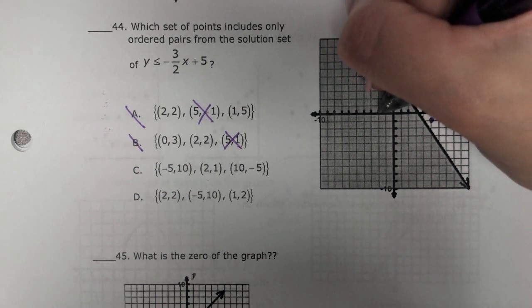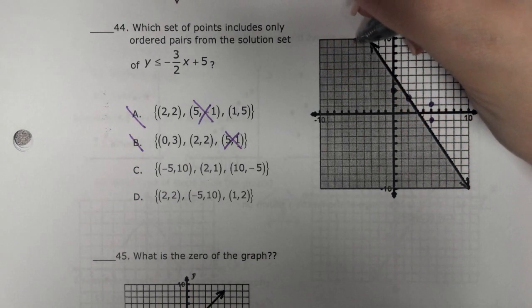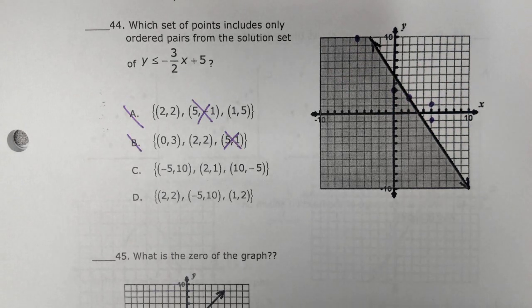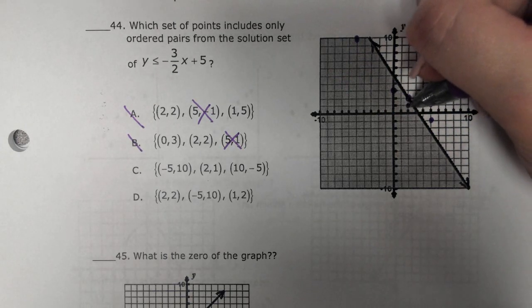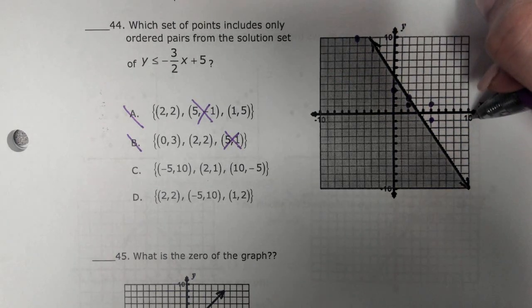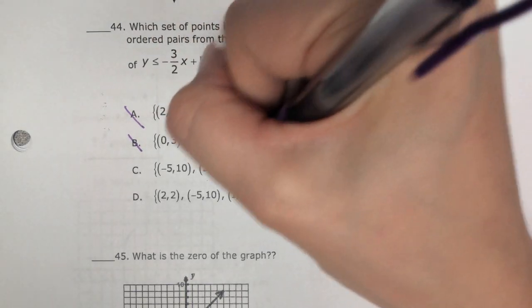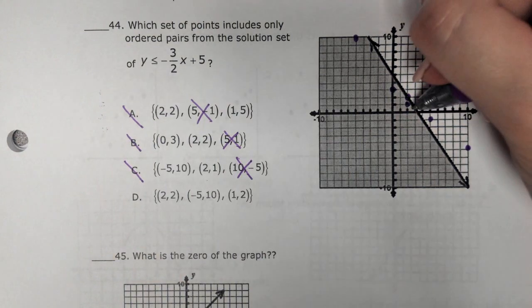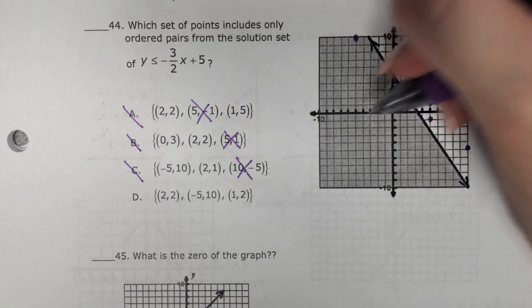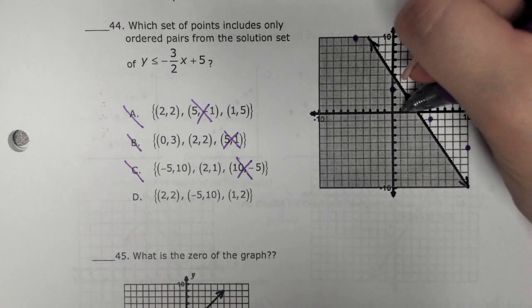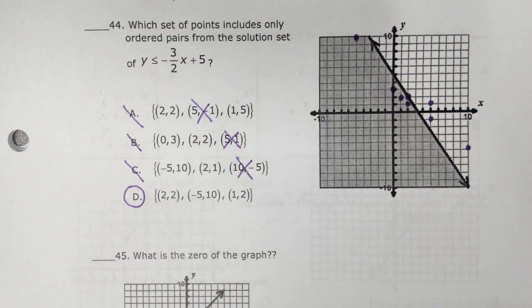All right, -5, 1, 2, 3, 4, 5. Positive, hold on, 1, 2, 3, 4, 5. +10, all good. 2, 1, all good. 10, -5, 1, 2, 3, 4, 5. Nope. 2, 2, yes. -5, 10, yes. 1, 2, yes. All of those points are in the shaded area.